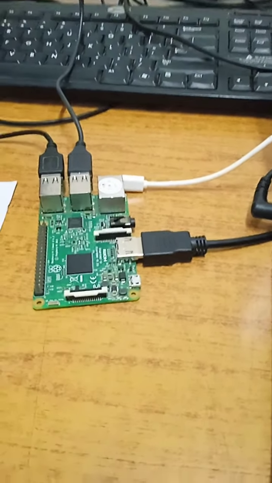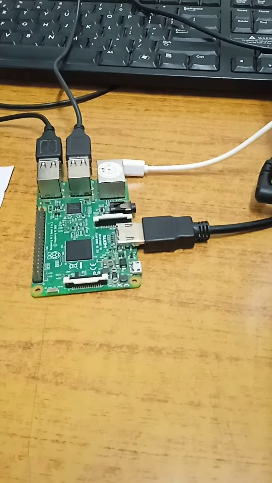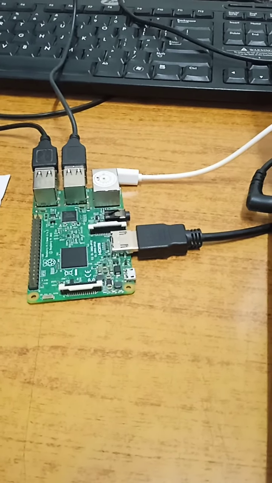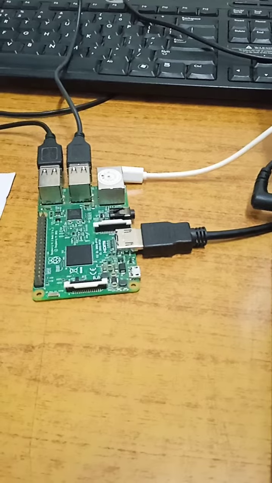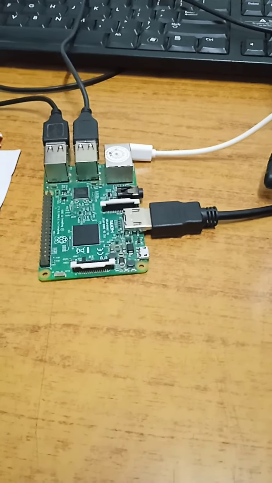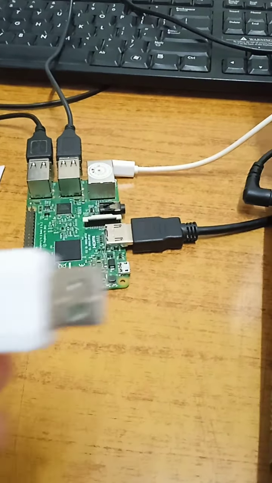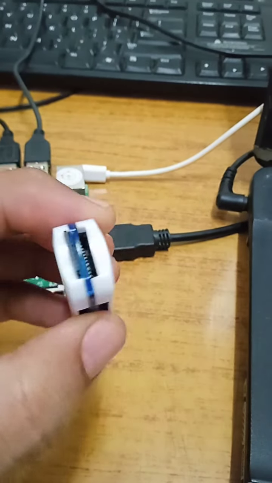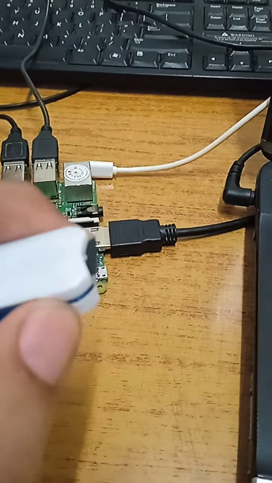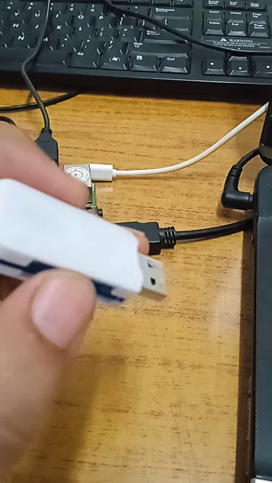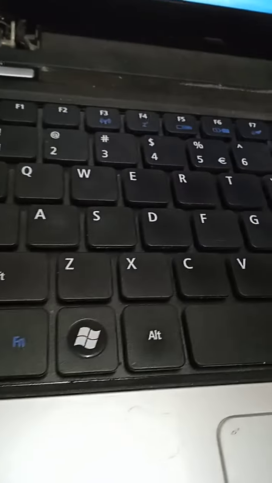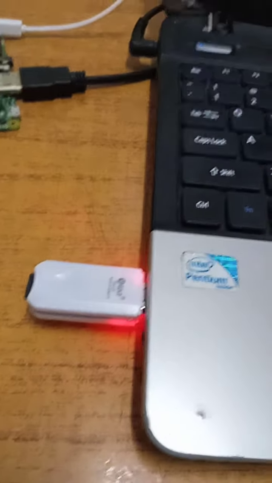Hello students, in this experiment 1.3 we will see how to operate Raspberry Pi in headless mode. Here you can see the Raspberry Pi and here is the memory card adapter. In this memory card I have already pre-installed the Raspbian operating system. This memory card I am going to fix on the USB port. I fix the memory card on the USB port.